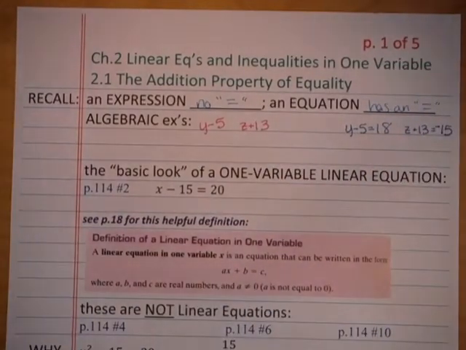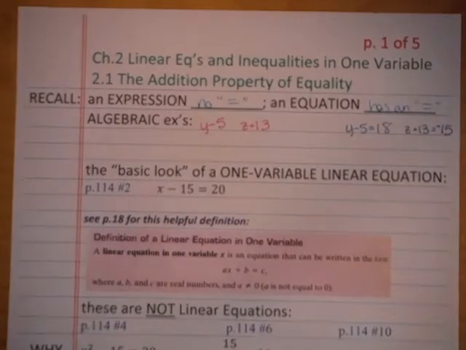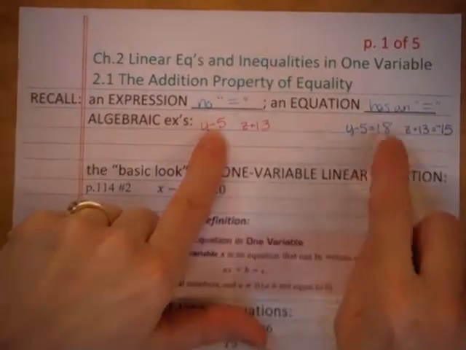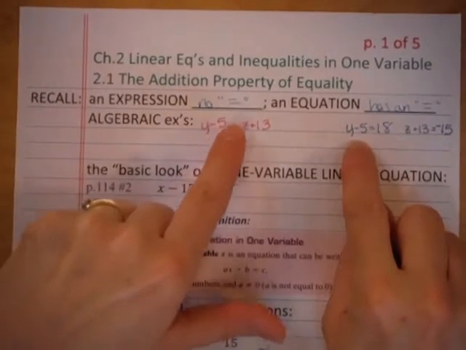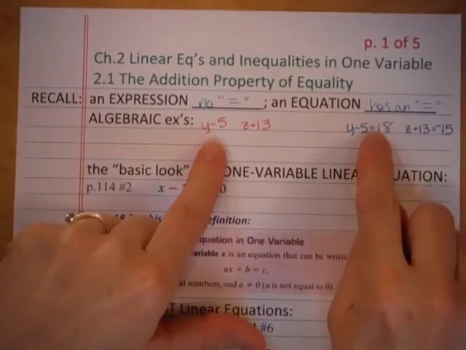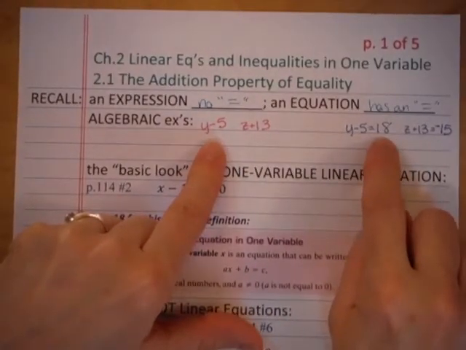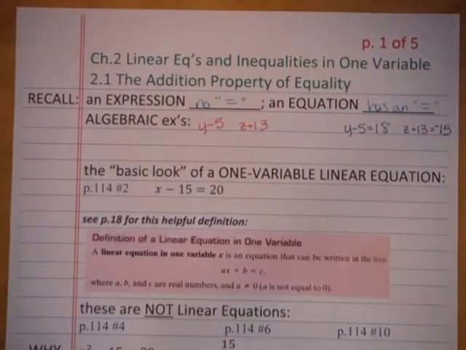So the difference there being that you've got an expression with no equal sign, and then over here for the equation, the expression is set equal to another expression. Could just be a single number, that's fine too.